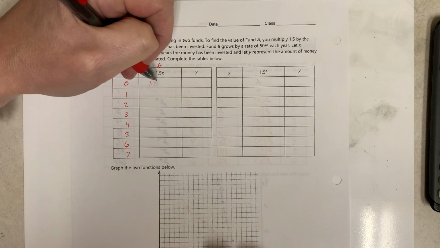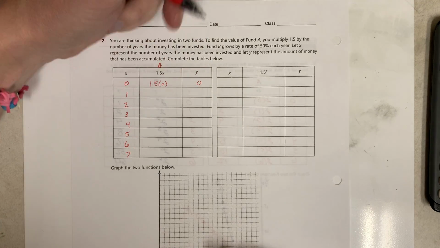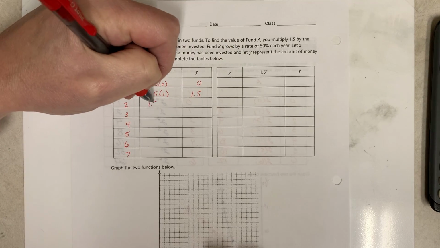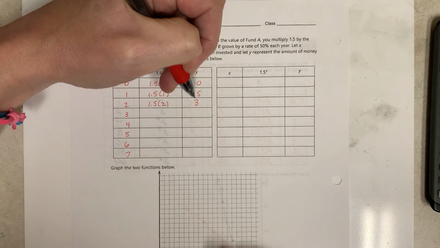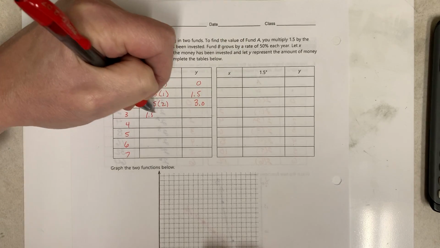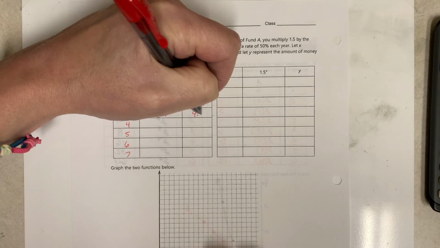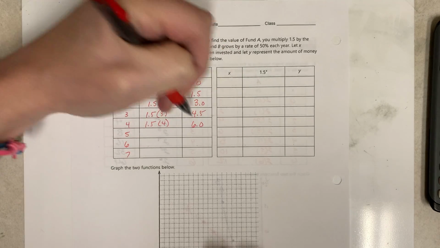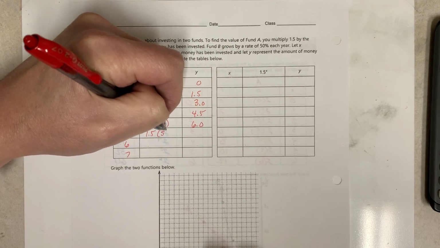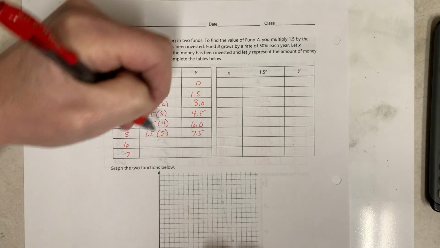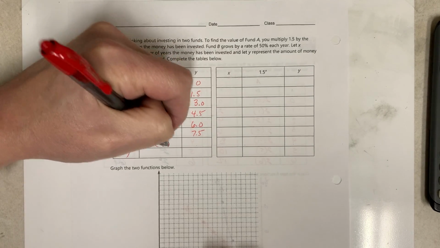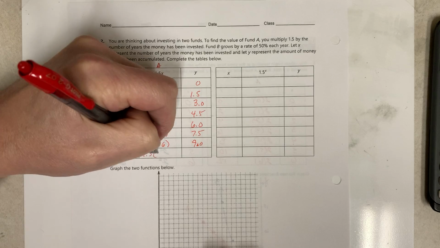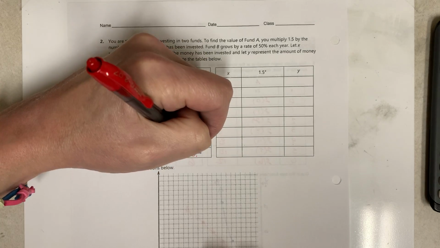So 1.5 times 0 is still 0. 1.5 times 1 is 1.5. 1.5 times 2 is 3, or 3.0. 1.5 times 3 is 4.5. 1.5 times 4 is going to be 6.0. 1.5 times 5 is going to be 7.5. 1.5 times 6 is going to be 9.0. And 1.5 times 7 is going to be 10.5.